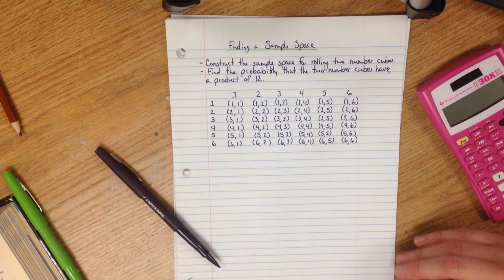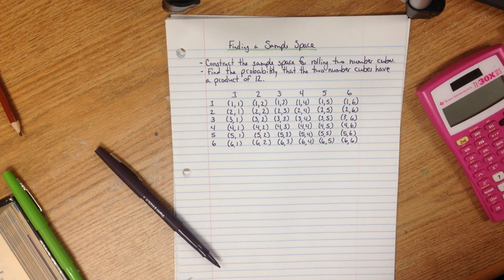All right, and you can pause the video if you are not done constructing your sample space yet so that you have that in your notes because you're going to need it. And then restart the video when you're ready to go on.